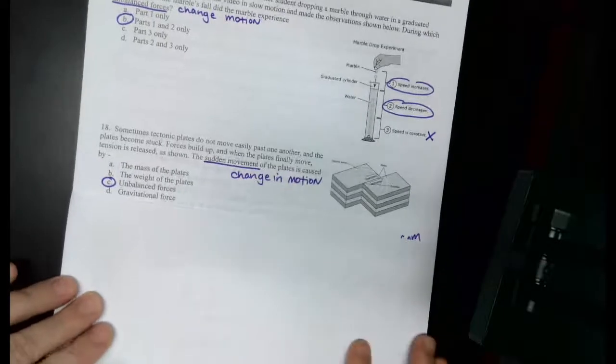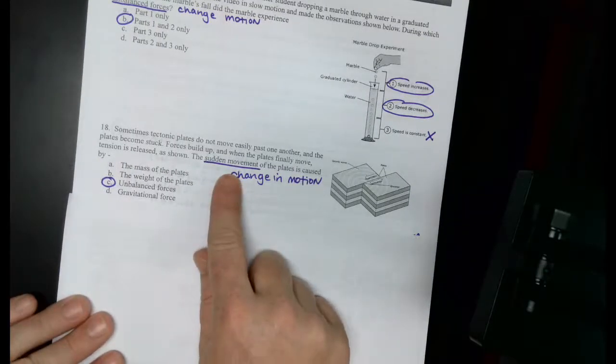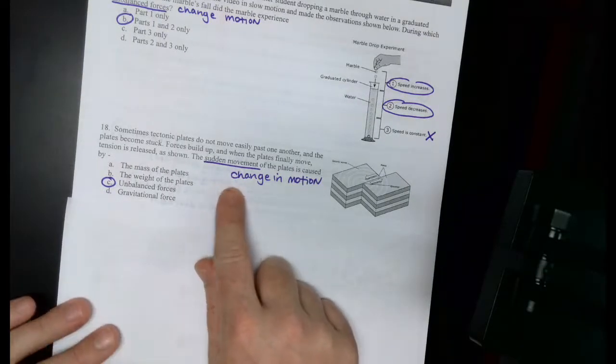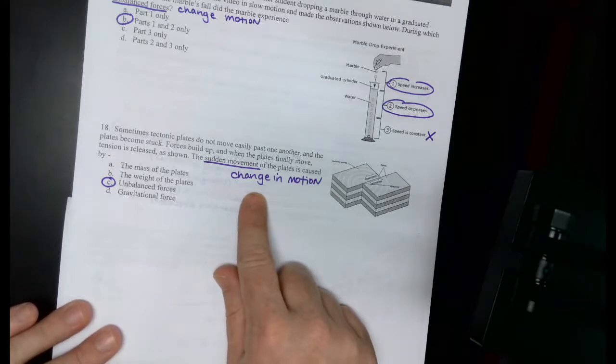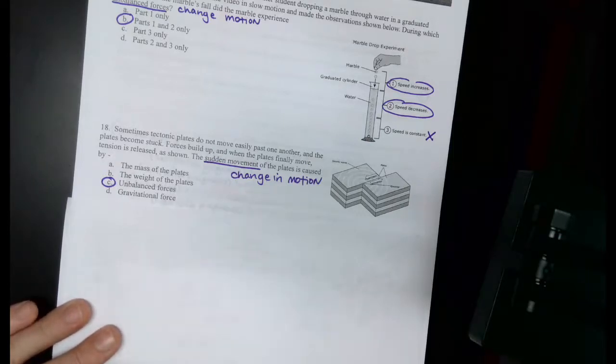Same thing, I'm seeing a theme here. What causes a sudden movement in tectonic plates? In other words, why do we have a change in motion? Unbalanced forces.